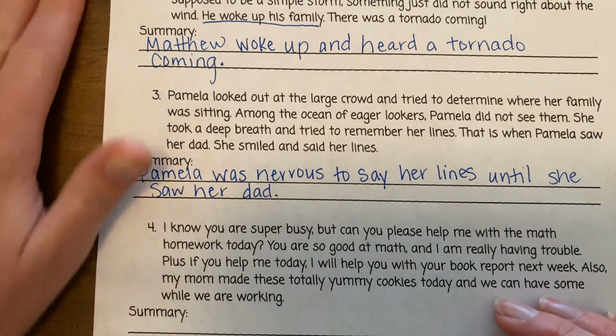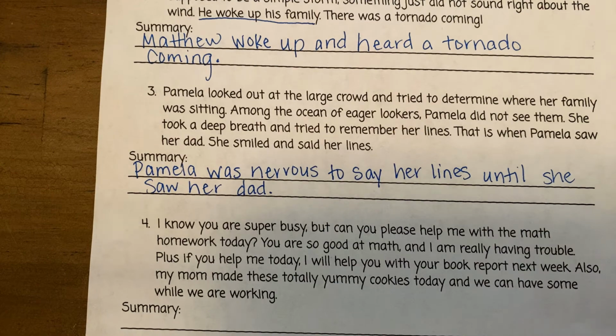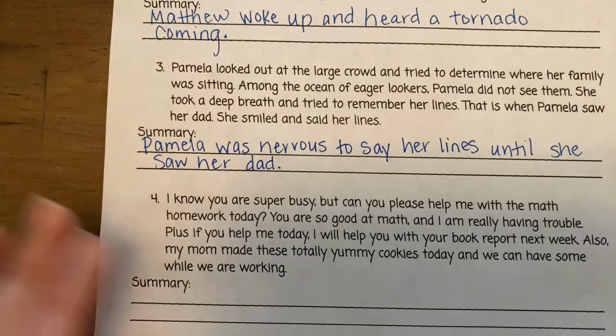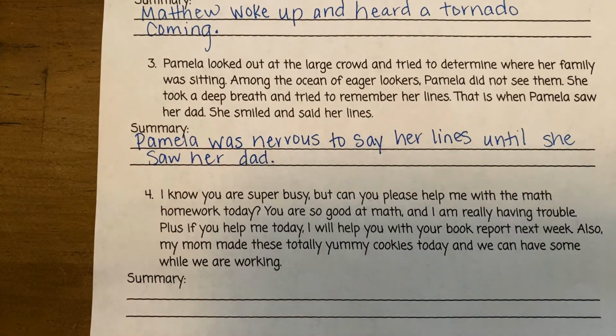I know that always helped me to see some familiar faces in the crowd. I never did any acting, but I did dance, and so dance recitals or dance competitions, it was nice to see a familiar face. Okay, if you need more time on number 3, just pause.